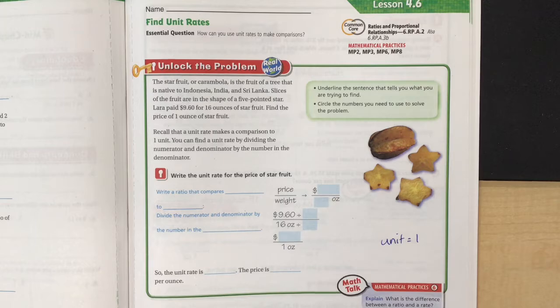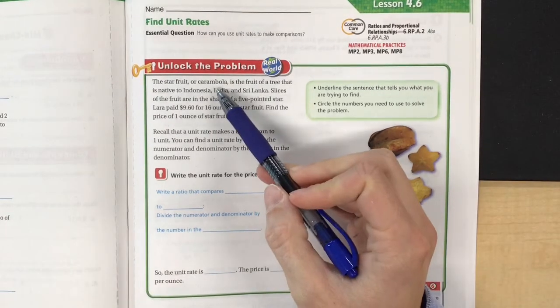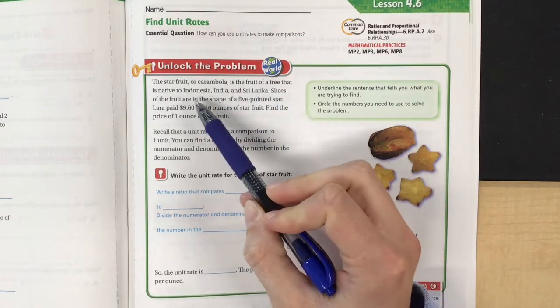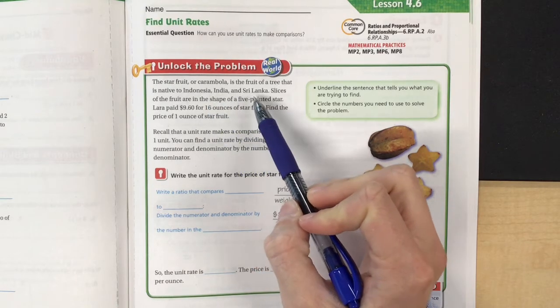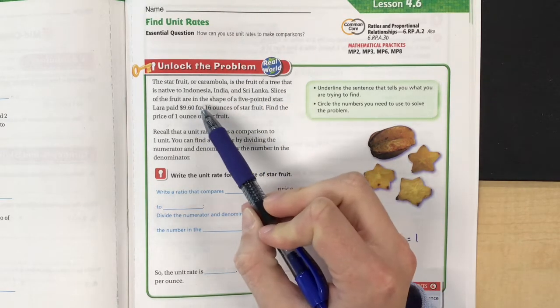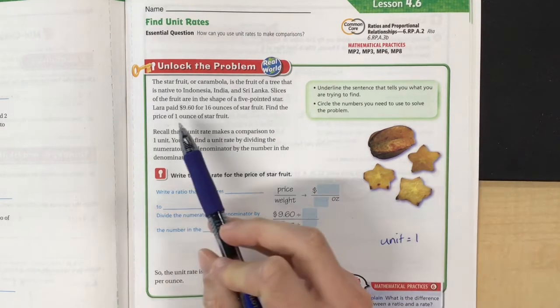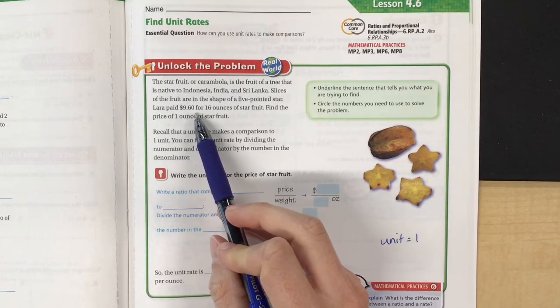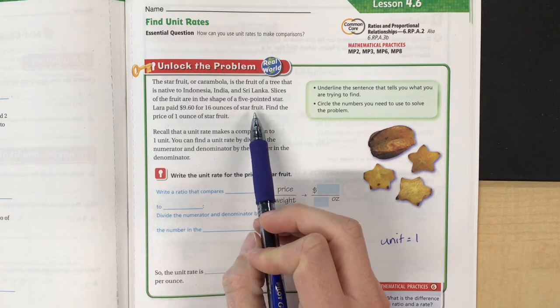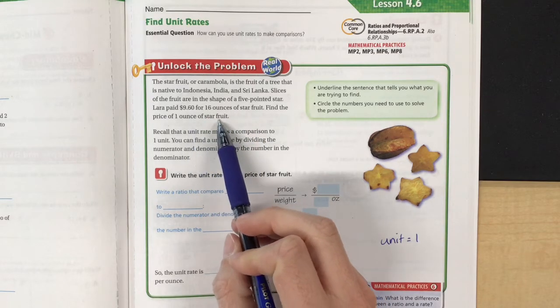The star fruit, or carambola, is the fruit of a tree that is native to Indonesia, India, and Sri Lanka. Slices of the fruit are in the shape of a 5-pointed star, so they look like this over here. Lara paid $9.60 for 16 ounces of star fruit. Find the price of 1 ounce of star fruit.